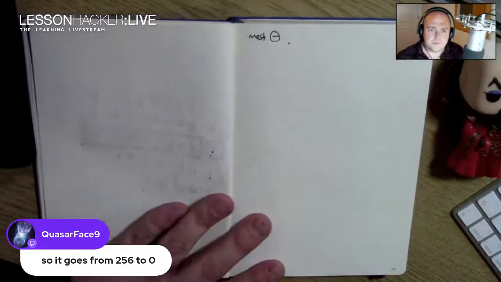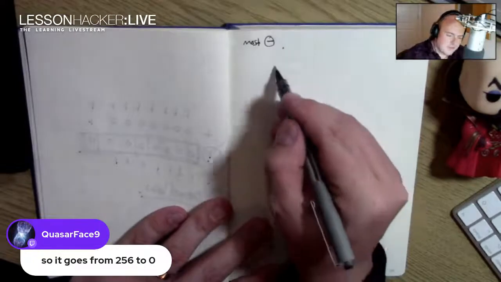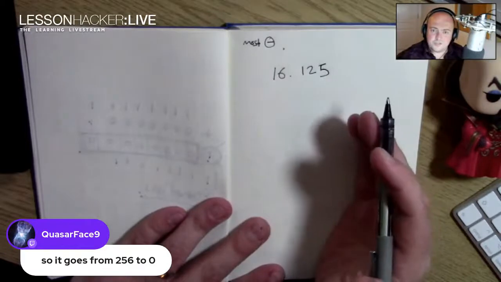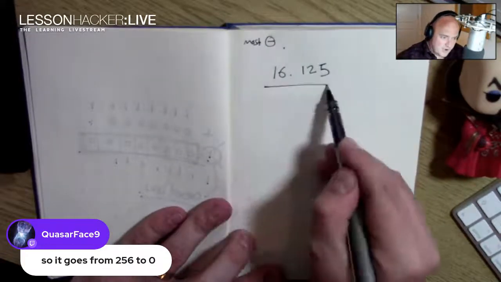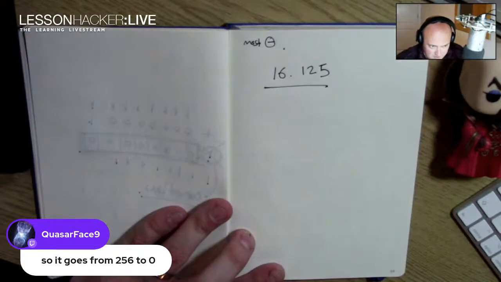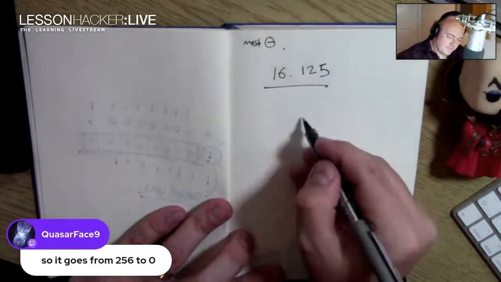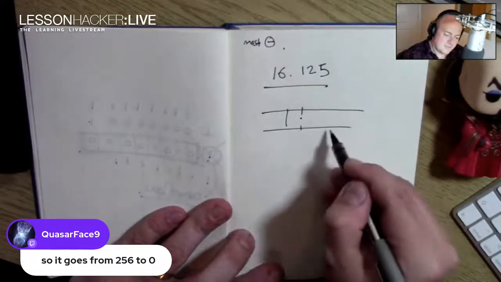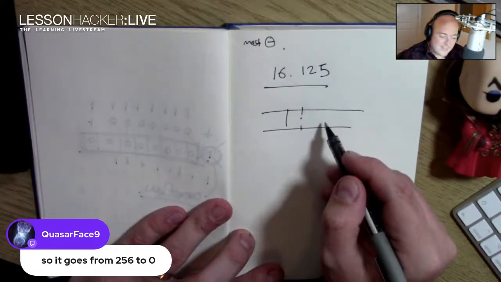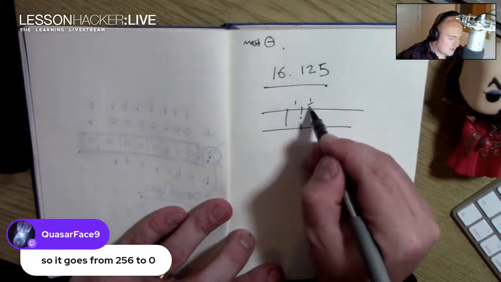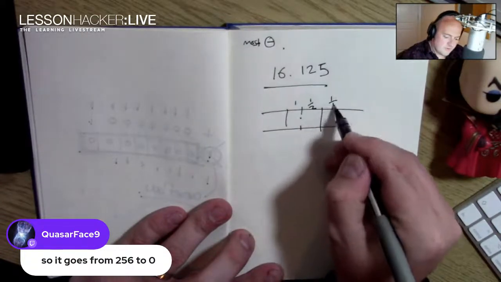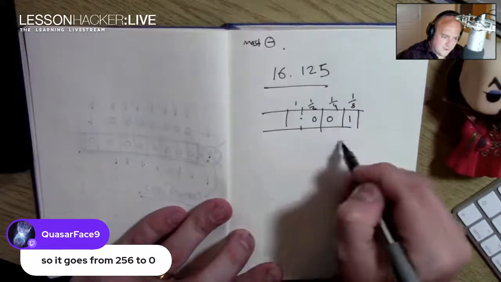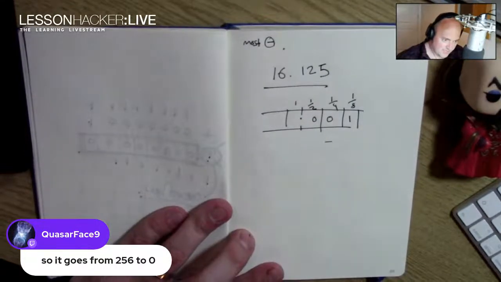What we're going to do is start off by saying, if I need to convert the number 16.125 into 2's complementation, the first job I've got to do is represent that in fixed point. So there's the dot. How many places do I need either side to make it work? Well, 0.125 is an eighth. So that one is a half, then we've got a fourth, then we've got an eighth. So that's my fractional part, that's my decimal part on the right-hand side.